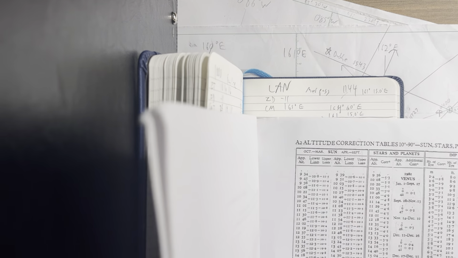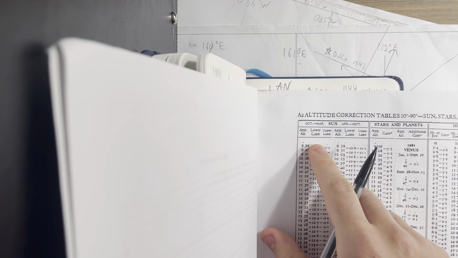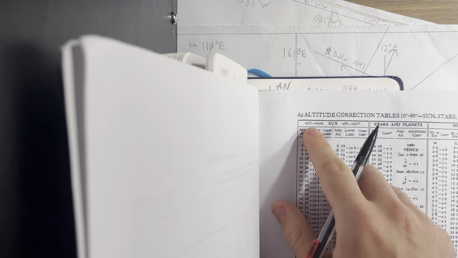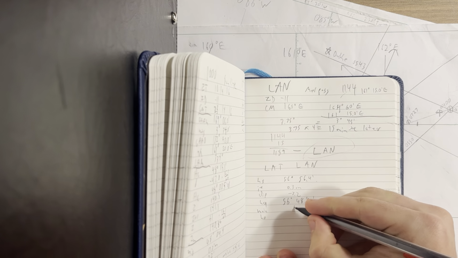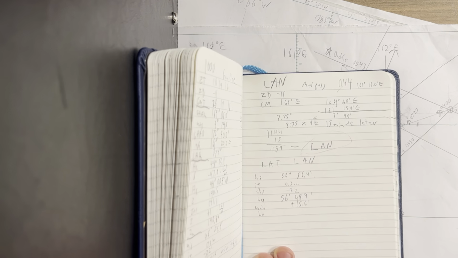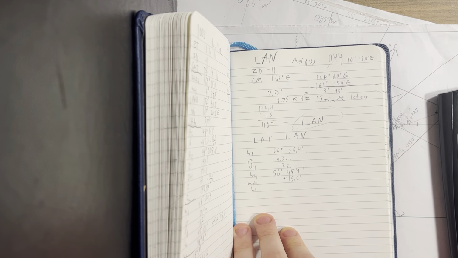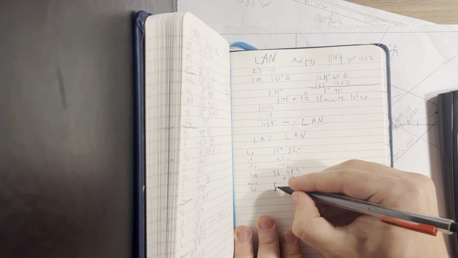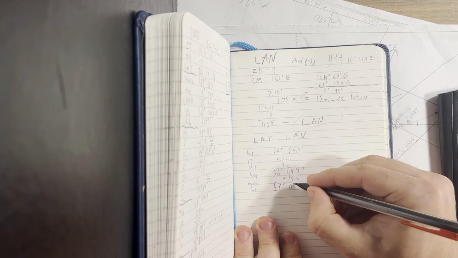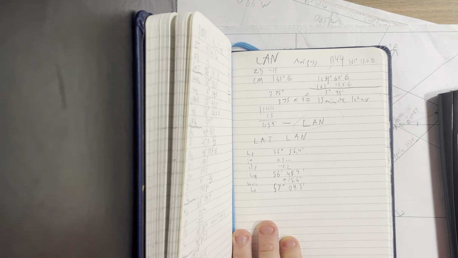56, so we got LAN off of the lower limb of the sun, and still October to March. 56 would get us plus 15.6 minutes. So we do positive 15.6 here. So that is 57 degrees, 04.5 minutes, which is our HO.